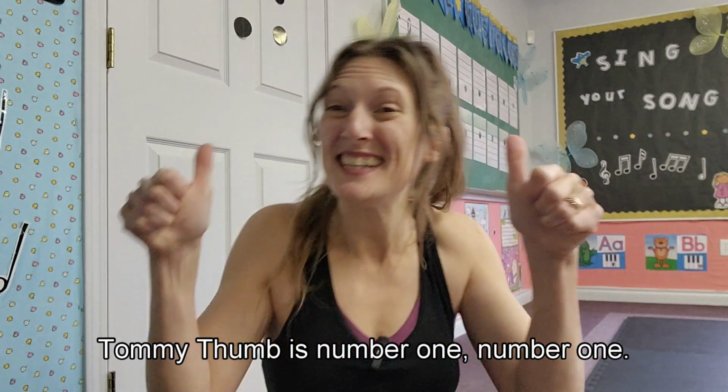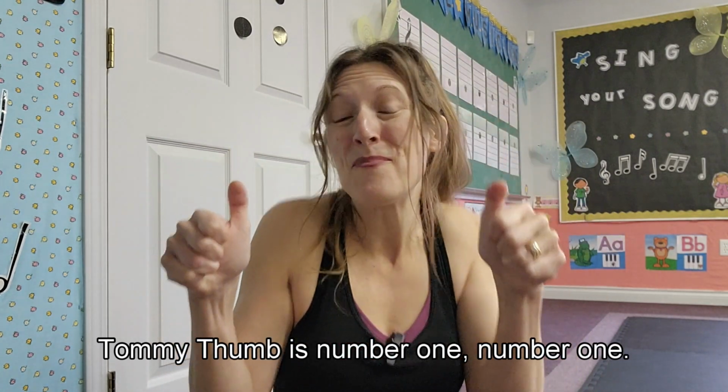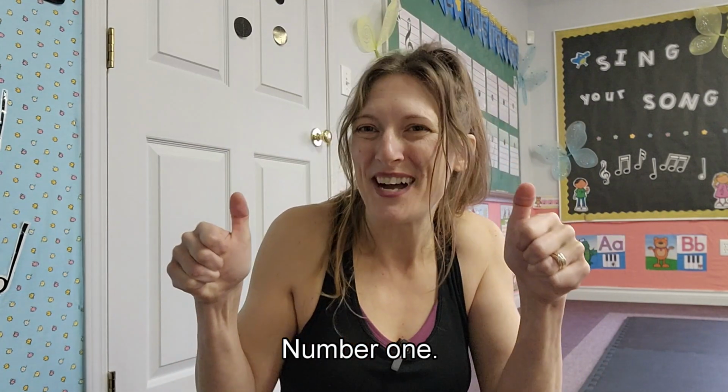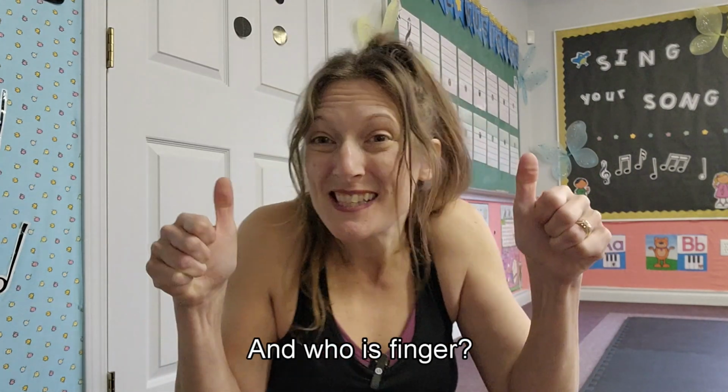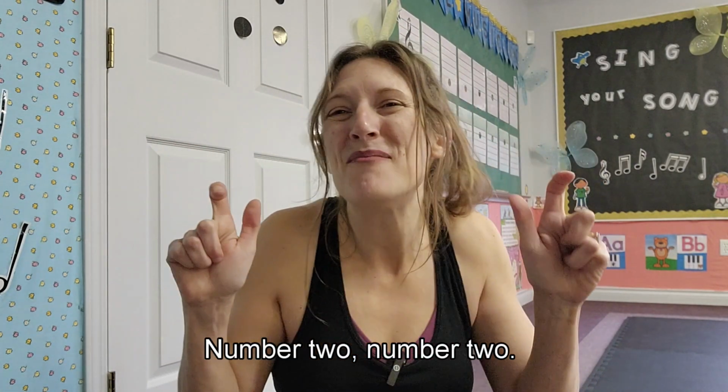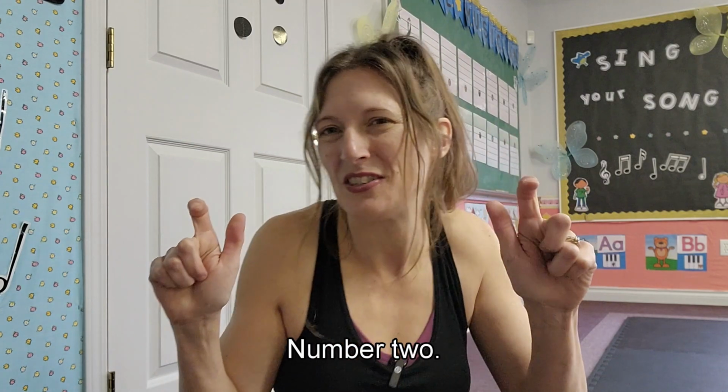Tommy Thumb is number one, number one, number one. Tommy Thumb is number one. And who is finger number two? Oh, who is it? Doot, doot, doot. Oh, it's Parker Penguin. Parker Penguin is number two, number two, number two. Parker Penguin is number two.